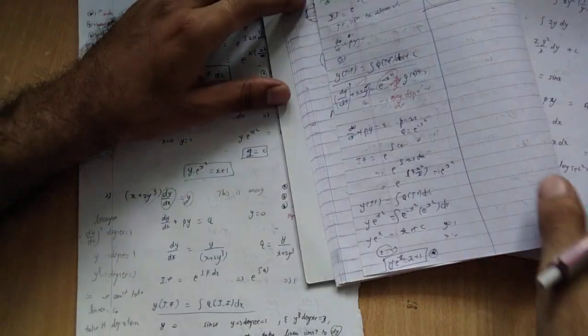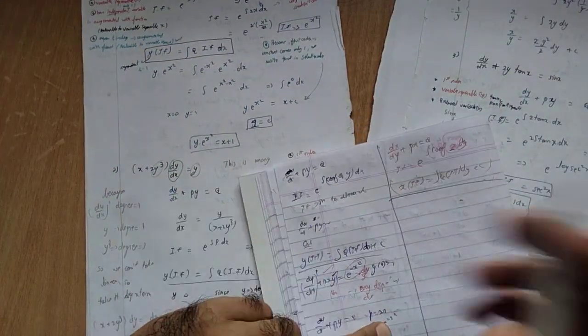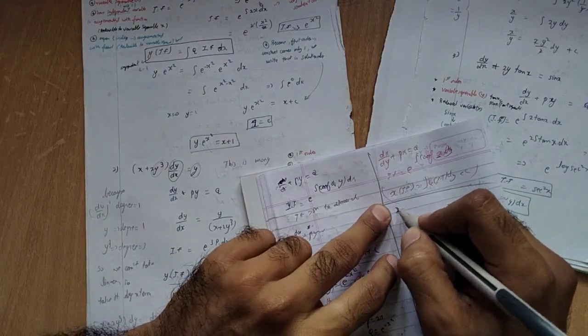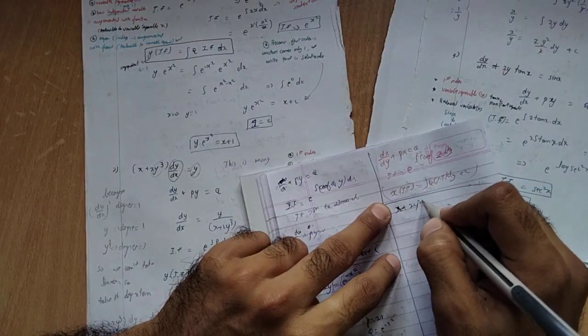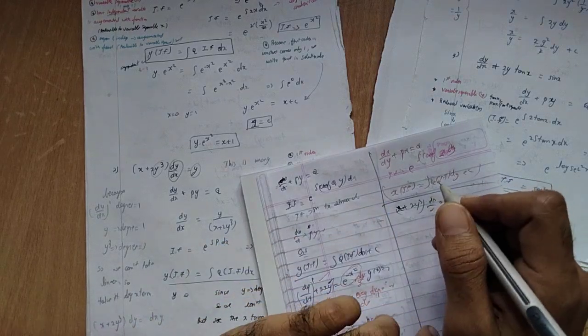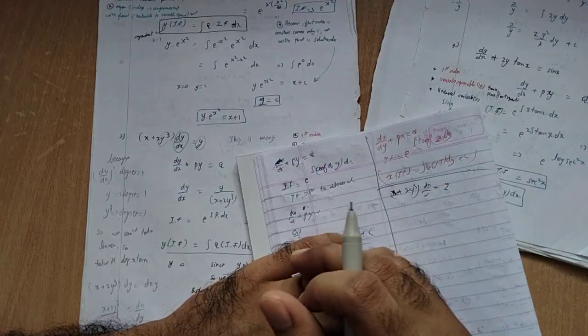I think I got the point. So next we can go for the next equation. So you can see this one. It is given as x plus 2y cube times dy by dx of y. So can we convert this into the variable separation method? No. So we can go for changing of the orders.